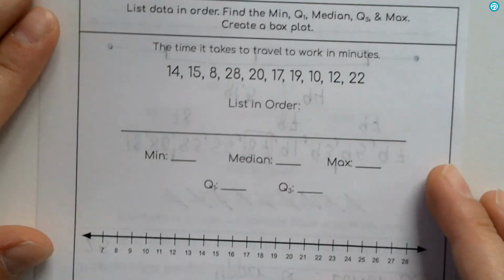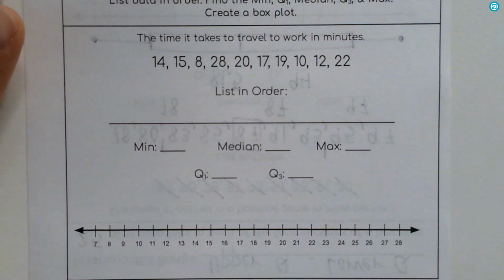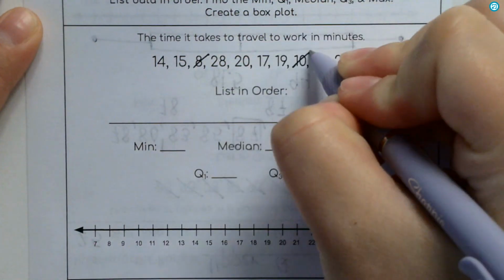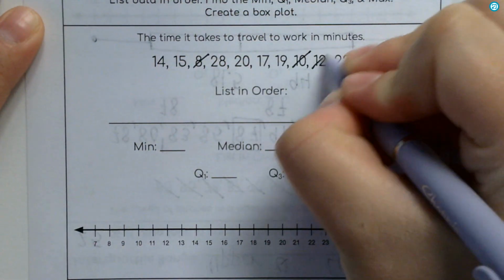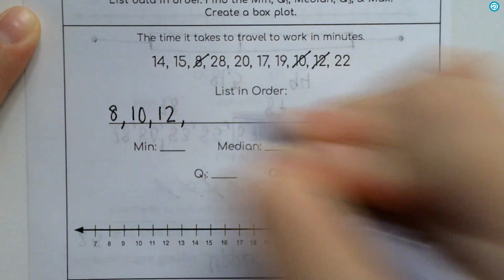And remember, this is an entire page worth of your project. So you got to know how to do these. Okay, the time it takes to travel to work in minutes. So we've got an 8, a 10, and a 12.